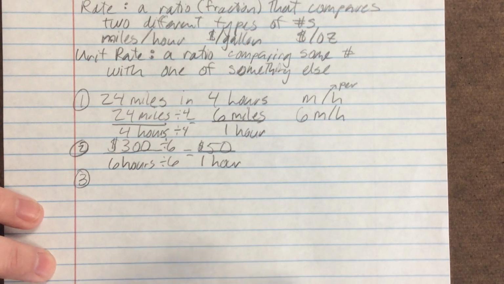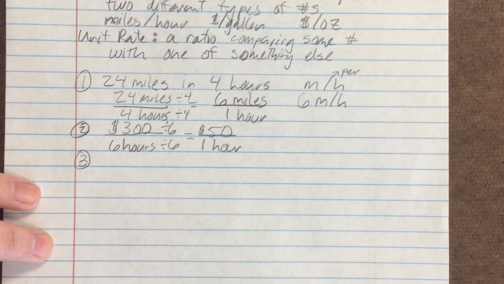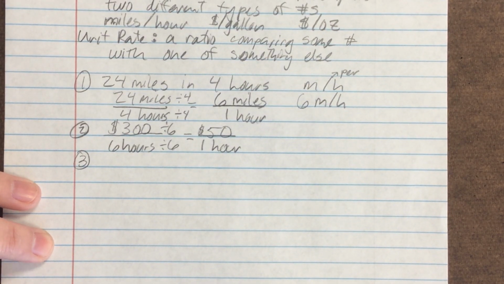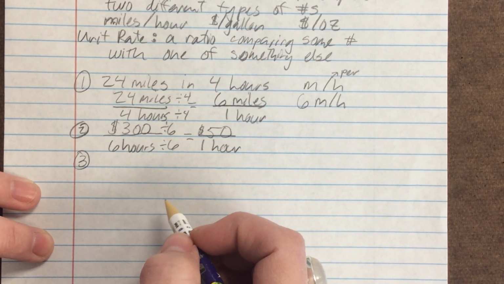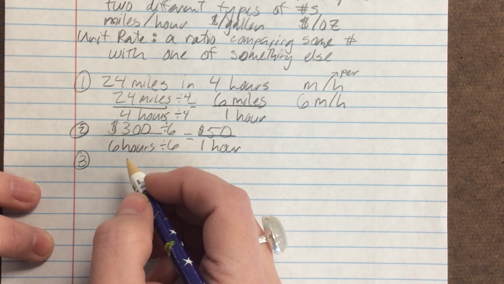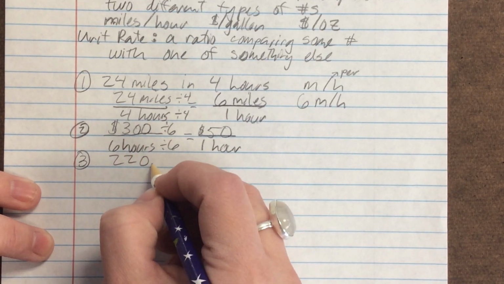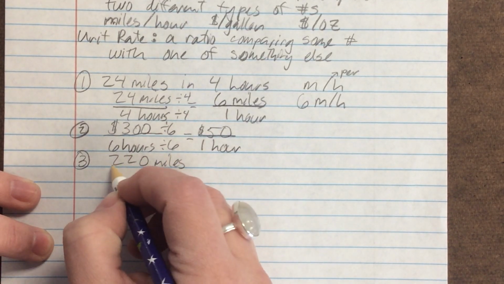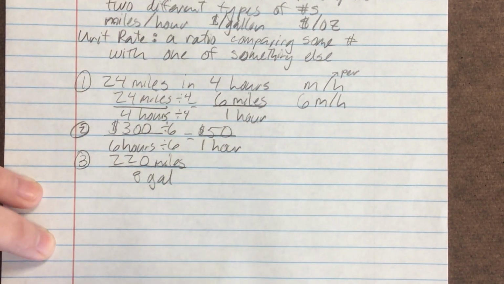Okay, another example. Now, this is another driving one. This time, I want to know what my miles per gallon are in my car. So that's how far I can go on 1 gallon of gas, which once you start having a car and having to pay for your own gas, you will start paying attention to. So let's say I drove 220 miles and that used 8 gallons of gas.